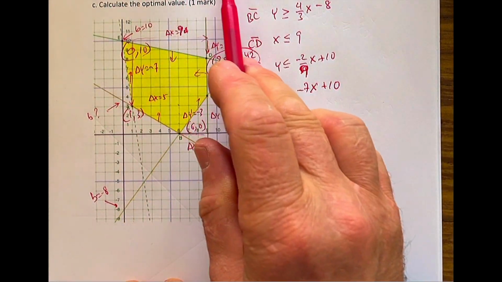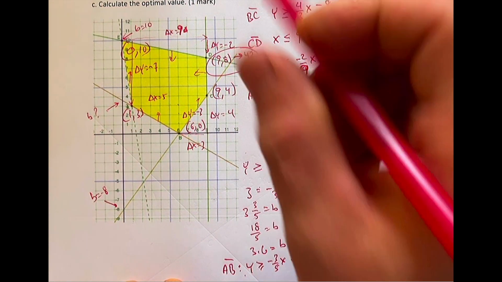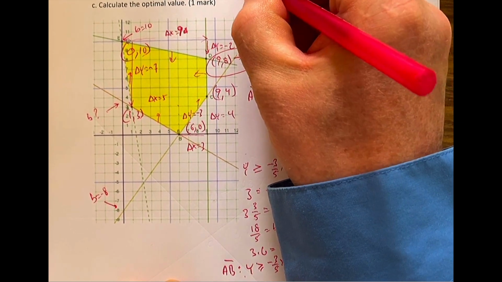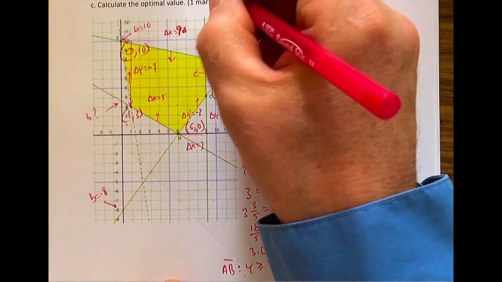Find the point or points whose coordinates generate the function's optimal value. D, which is (9, 8), produces a maximum of 42. Calculate: the optimal value is 42.